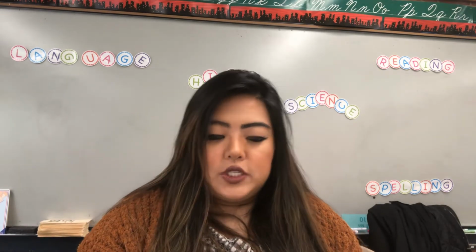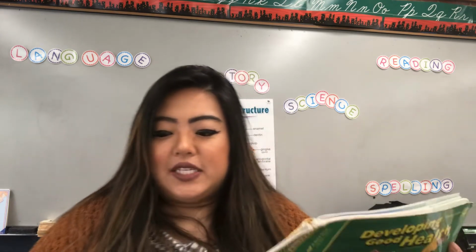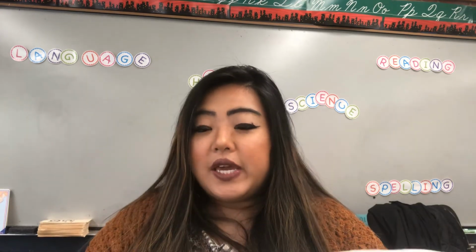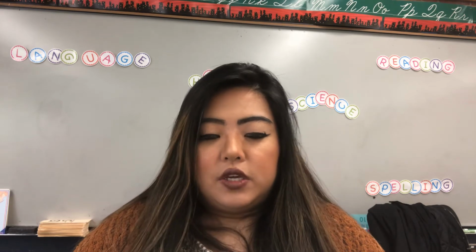So you know the parts of your tooth. When should you brush your teeth? It's important to brush your teeth as soon as possible after you eat. So as soon as you eat, brush those teeth, and then also at nighttime, because your body needs the extra help. When are plaque-producing bacteria the most active?